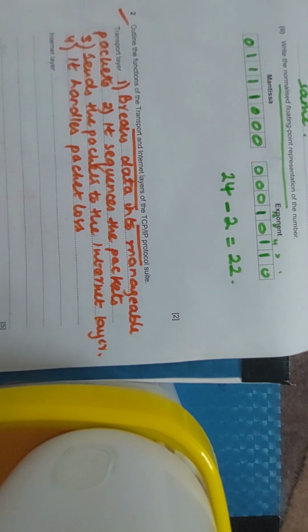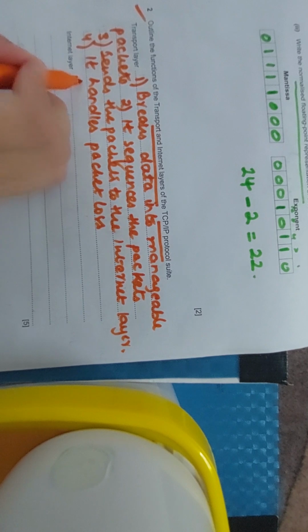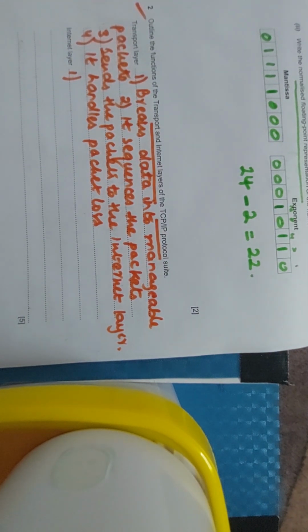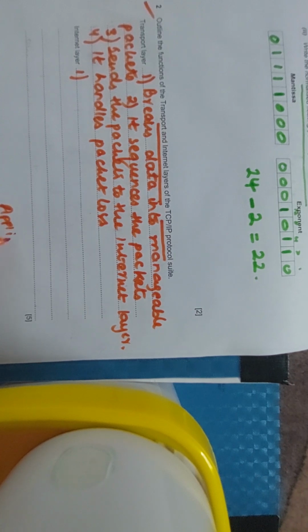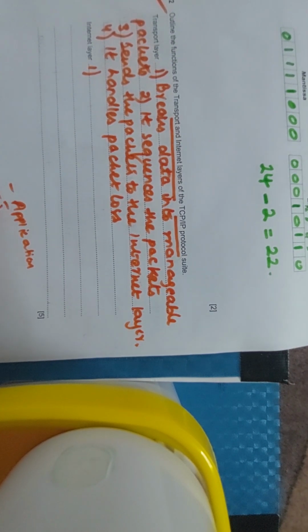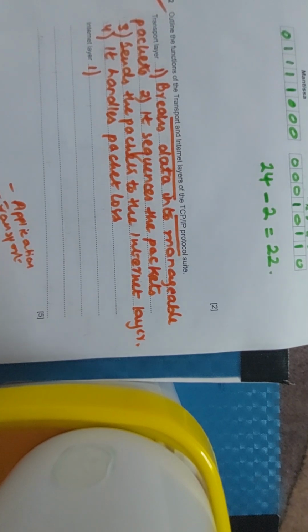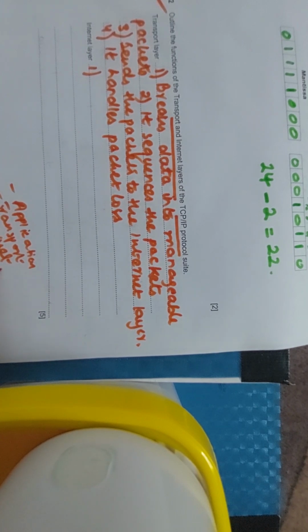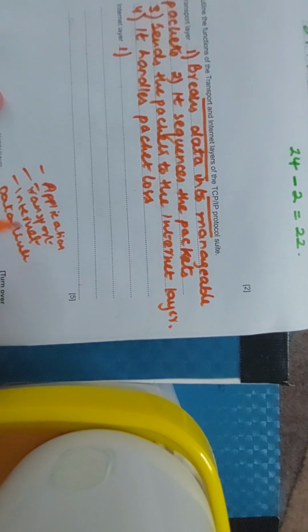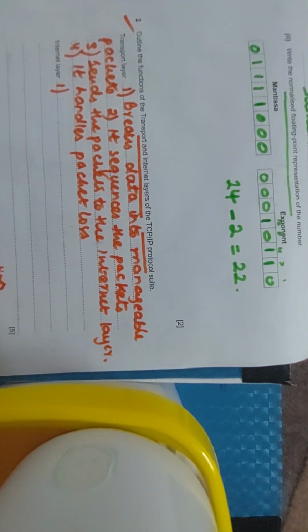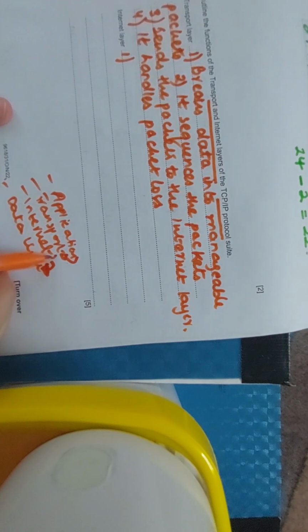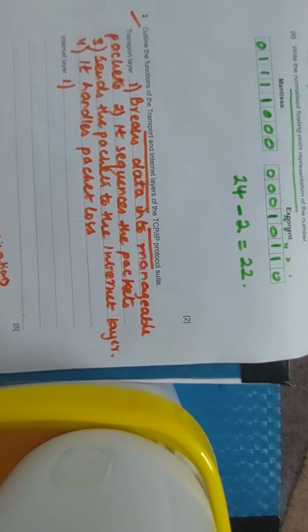Okay, so this is it. And for the internet layer, now you can always write that it sends the packets to the subsequent next layer, which is basically, you have this application layer, and then there's this transport, and then this internet, and then data link, right? So you can always write for each of them that it sends the packets to the subsequent next layer, and you have to state which layer. But you'll get 1 point for this though.